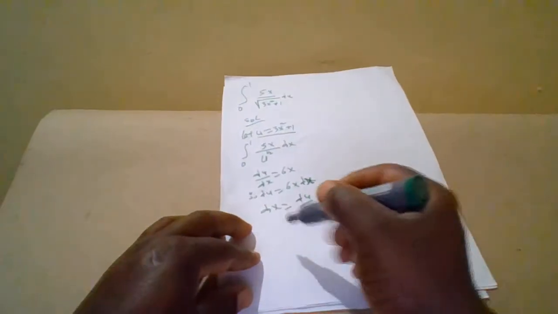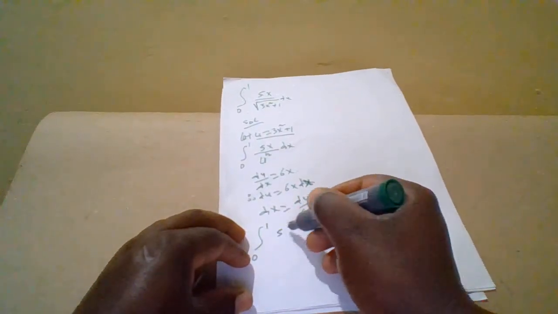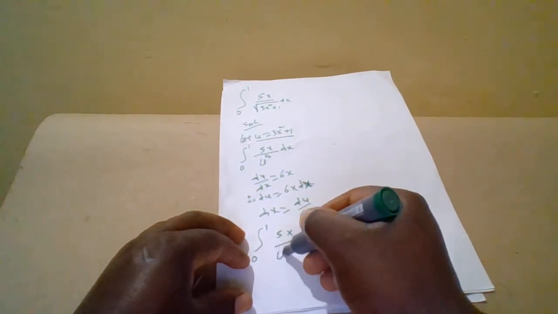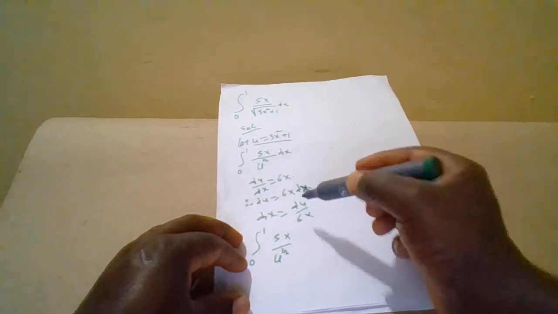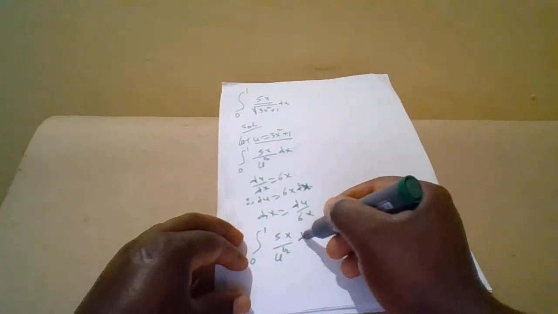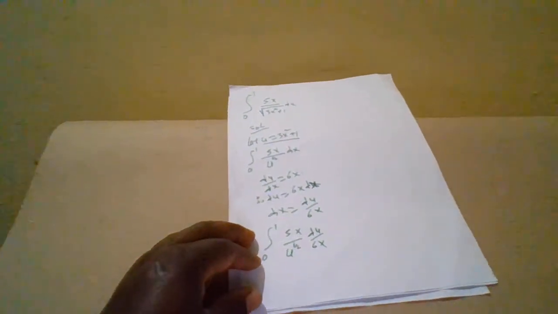So we go back to our equation. We shall have the integral from 0 to 1, 5x all over u raised to a half. Then we replace dx by du over 6x.